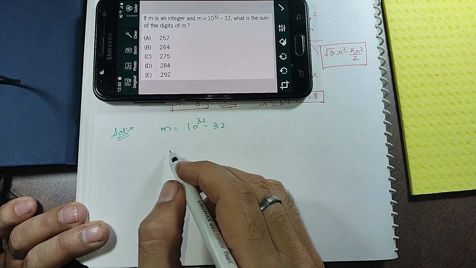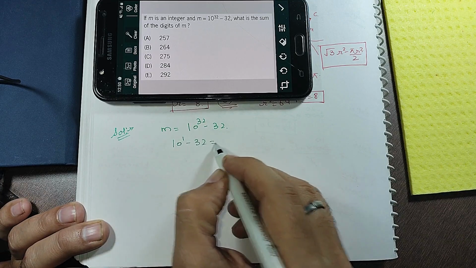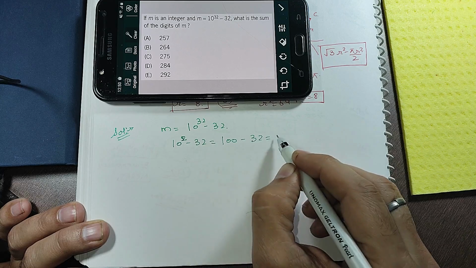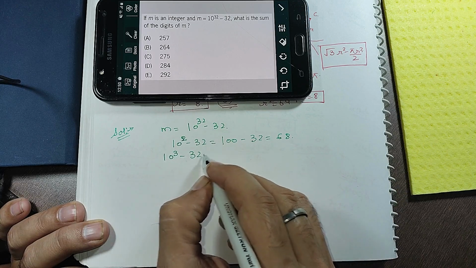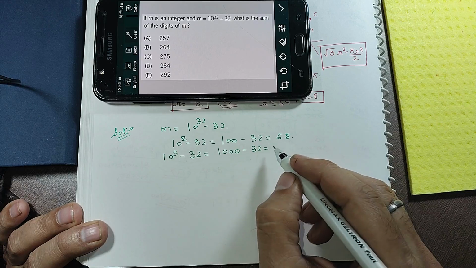So let us suppose we start with the sequence 10 raised to power 1 minus 32. So this is basically 10 raised to power 2, 100 minus 32. So this will be 68. Now 10 raised to power 3 minus 32. So this will be 1000 minus 32. So it comes out to be 968.